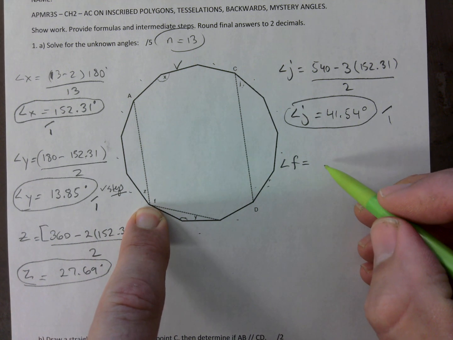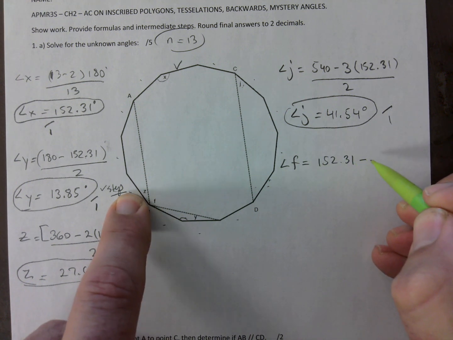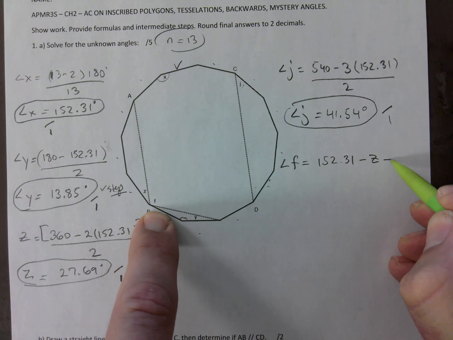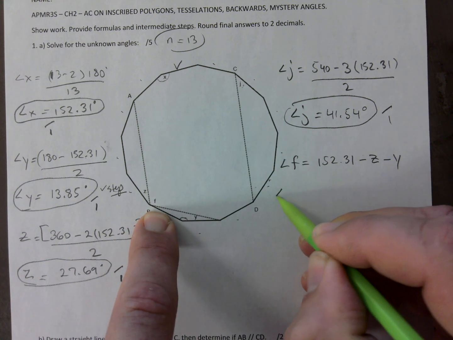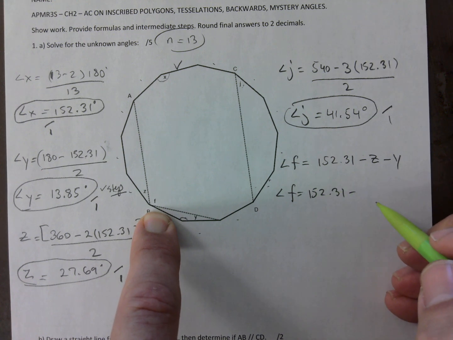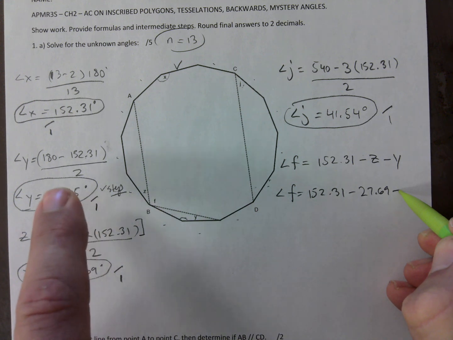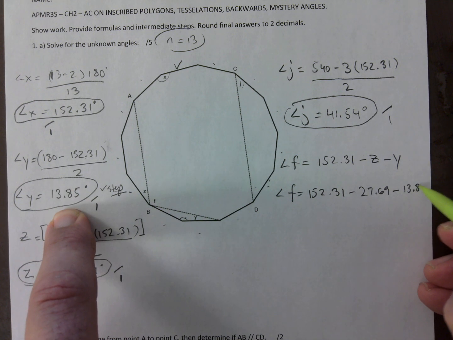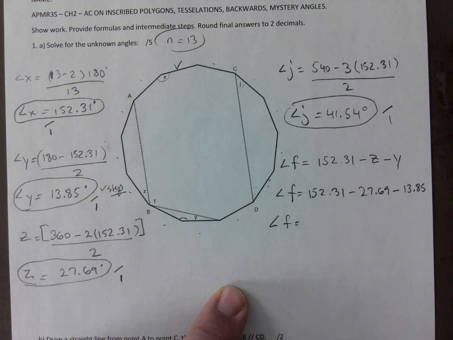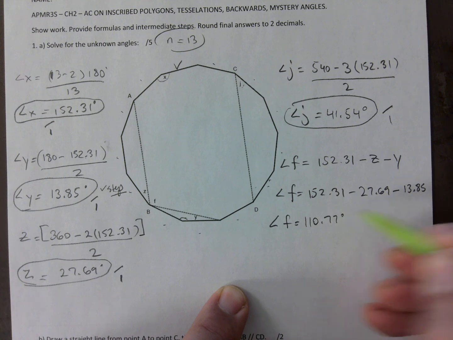Angle F is going to be the interior angle minus Z minus Y, because Y is also there. Okay. Fun stuff, eh? Z is 27.69. Y is 13.85. Angle F is going to be 110.77. That's correct.